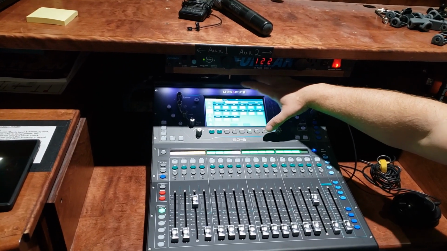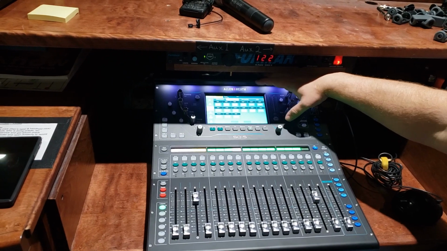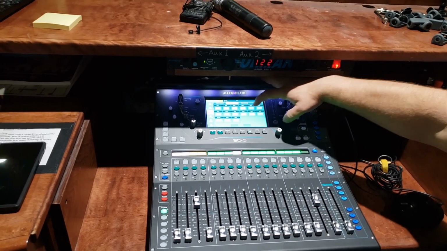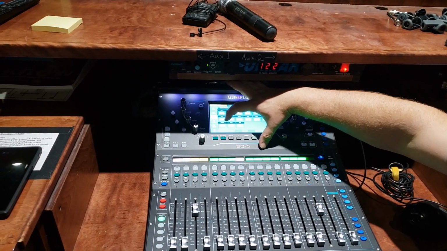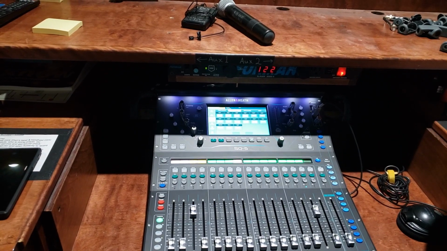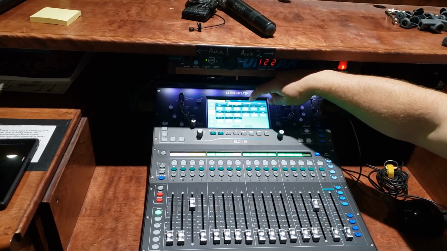Mix stereo is now going to be your outputs. So you'll see I have subs as a mono. I have your matrices for your chord, which was a single cable, so I set all those to mono.